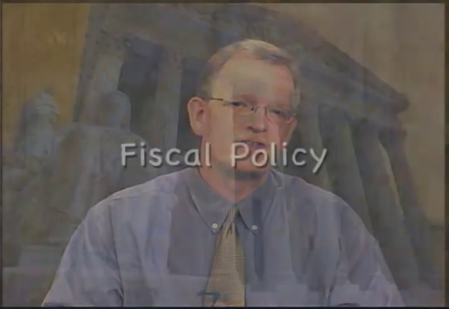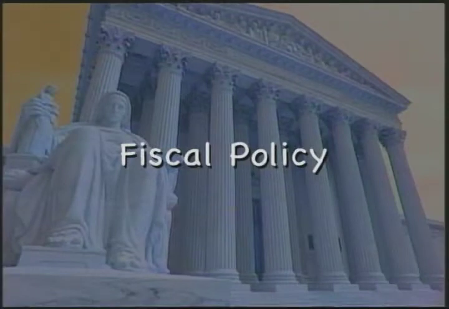Now, fiscal policy is a little bit different. This is simply the idea of how much the government decides to spend and how much it decides to tax. The government plays such a major role in terms of our economy, in terms of our gross domestic product, our GDP, that its decisions can have a major role in influencing the economy. So if the economy is sluggish, government can stimulate the economy by increasing the level of spending.